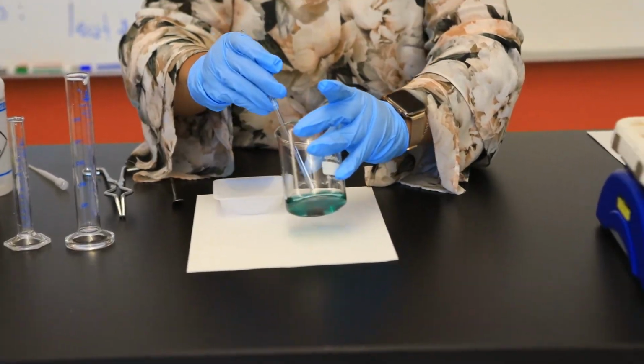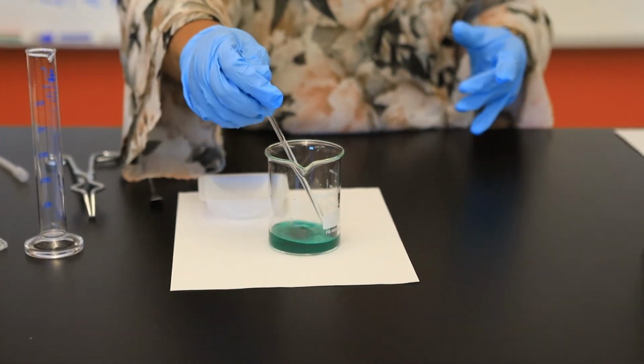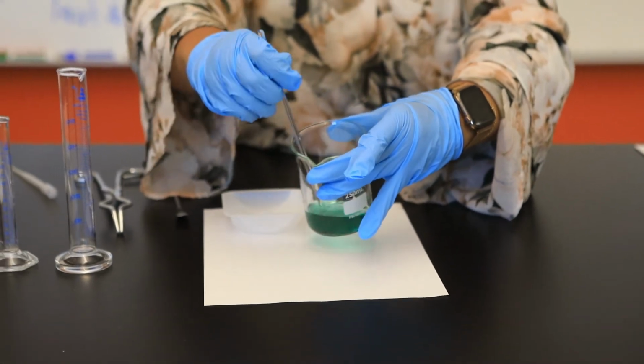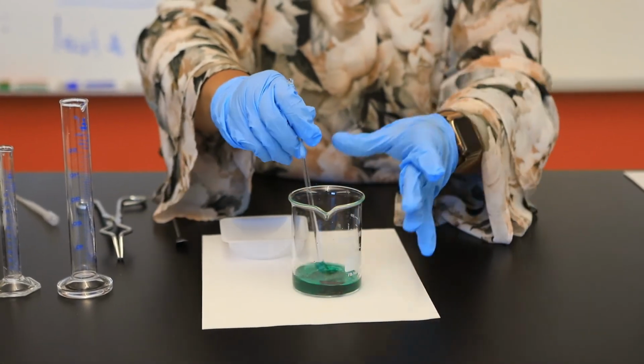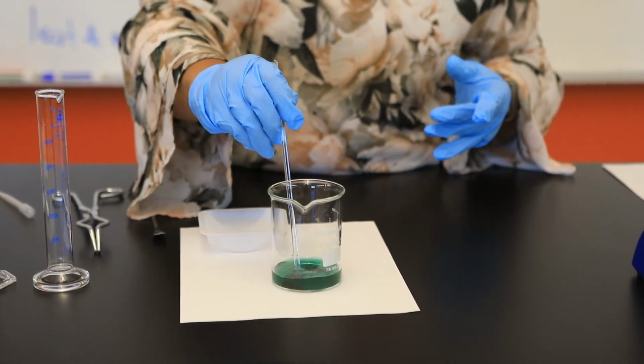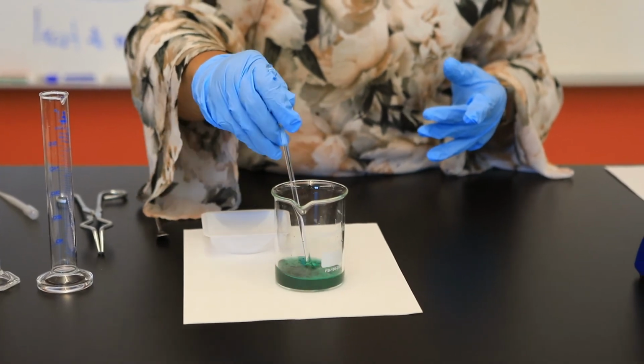Why? Because zinc chloride, of course, is a clear colorless solution. So you might notice several color changes. This might go from blue to somewhat green. It will hopefully get cloudy along the way. And then at the end, the solution should appear to be clear and colorless.